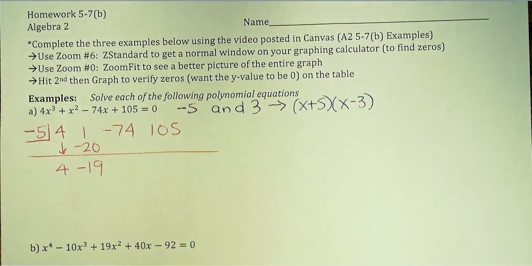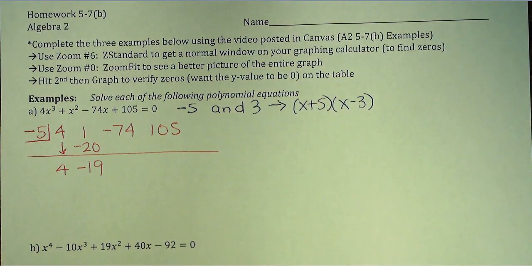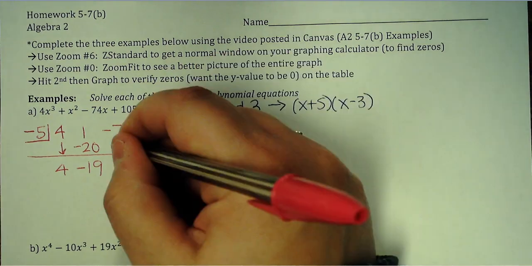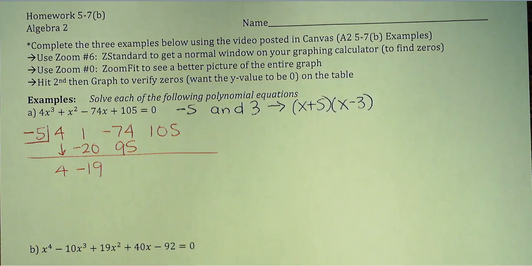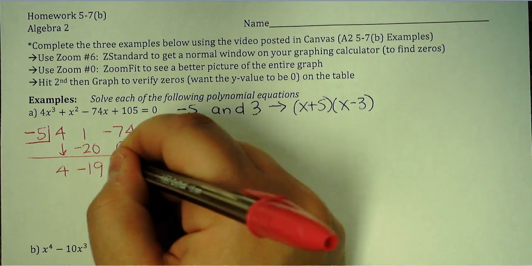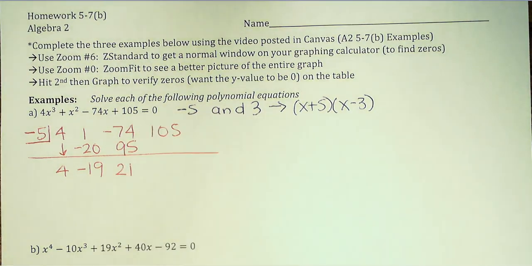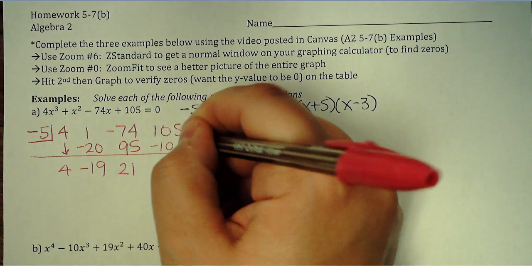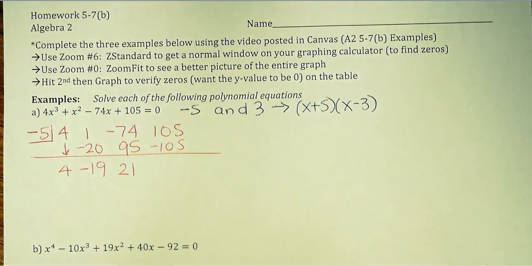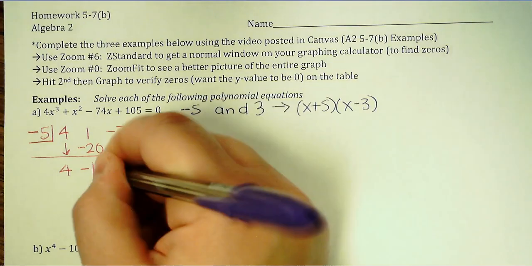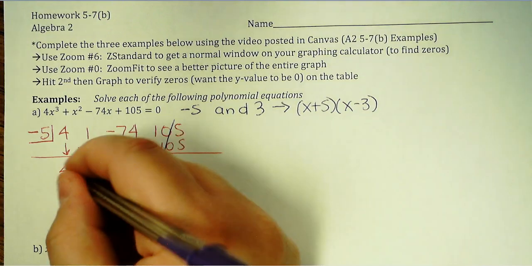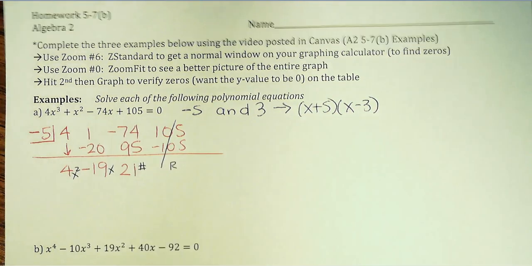And I'm going to grab my calculator. -5 times -19 is going to give us 95. And then if I do -74 plus 95, I get 21. And -5 times 21 is -105, which is what I want. I should not have a remainder. The 21 is my plain number, -19 is my x, and the 4 is my x squared.